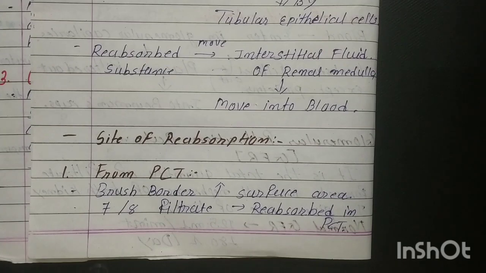Let's see the first one, the PCT, the proximal convoluted tubule. It has a brush border in its inner lining, brush-like substances, which increases the surface area, and because of this, 70 to 80% of the filtrate is reabsorbed in the PCT.